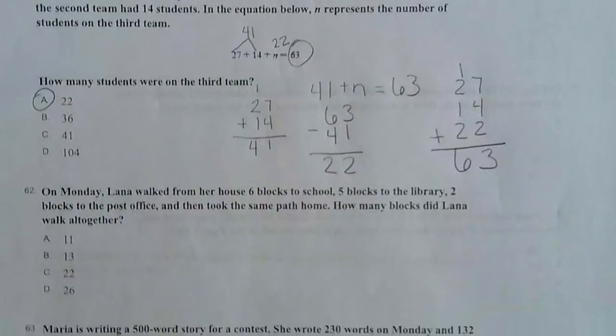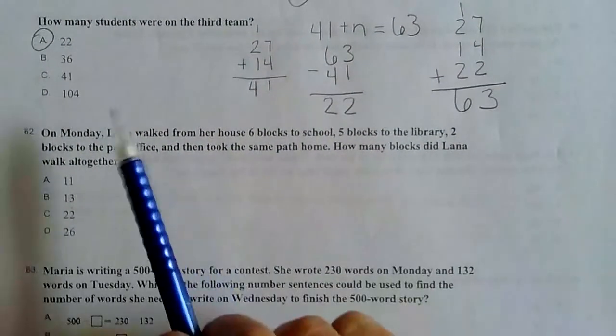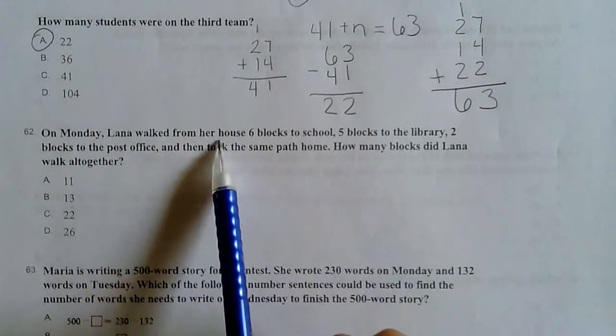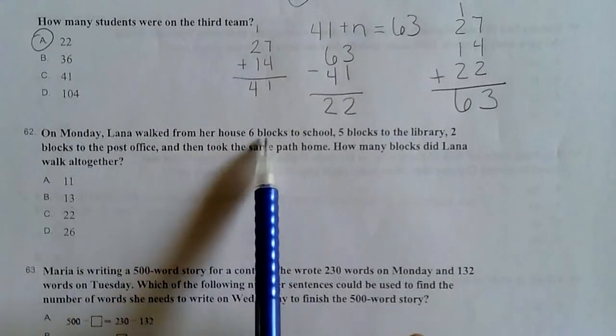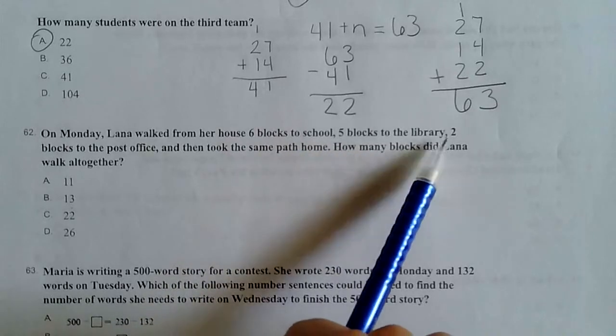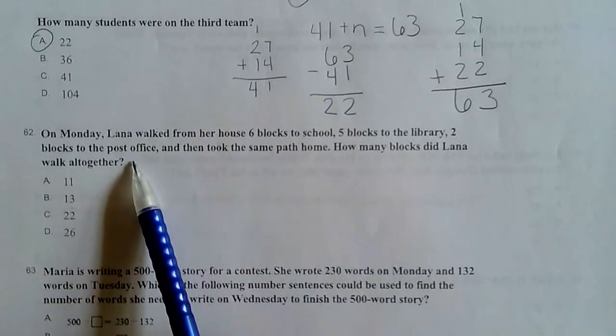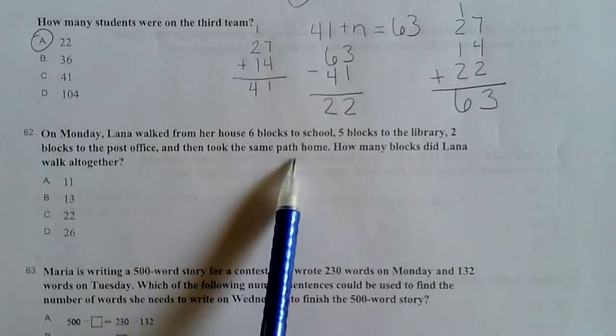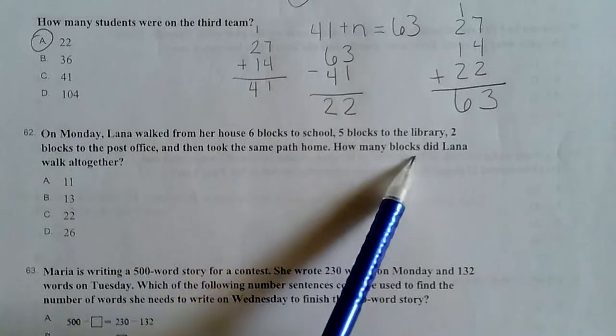62. On Monday, Lana walked from her house 6 blocks to school, 5 blocks to the library, 2 blocks to the post office, and then took the same path home. How many blocks did Lana walk all together?